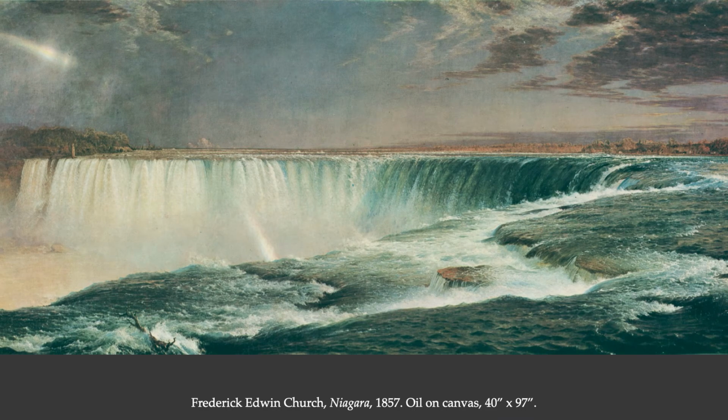When it comes to American landscape painting and American identity, we as Americans have always strongly identified with the landscape as integral to who we are as a country. We see our expression of being American in this landscape. And in the 19th century, they're looking westward.